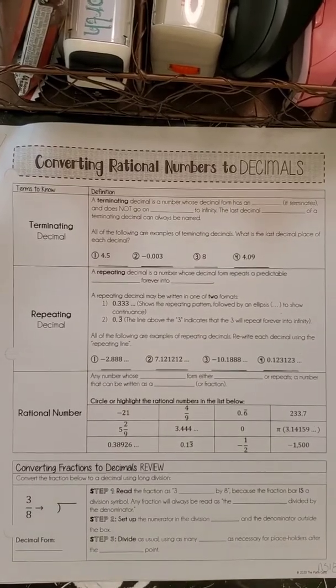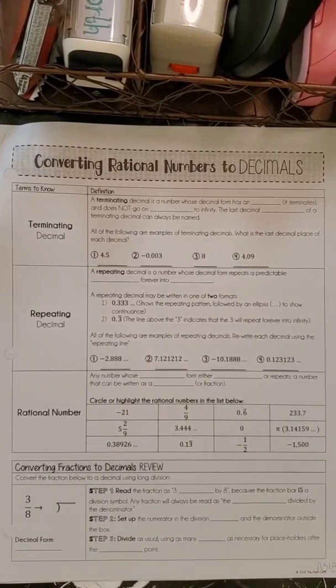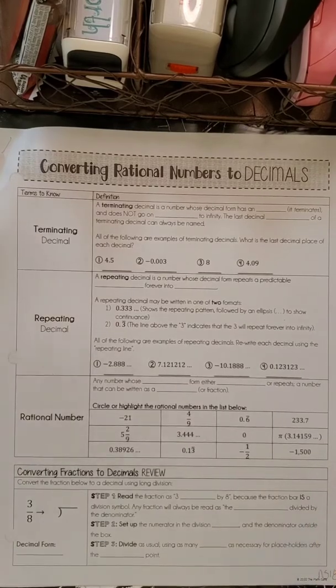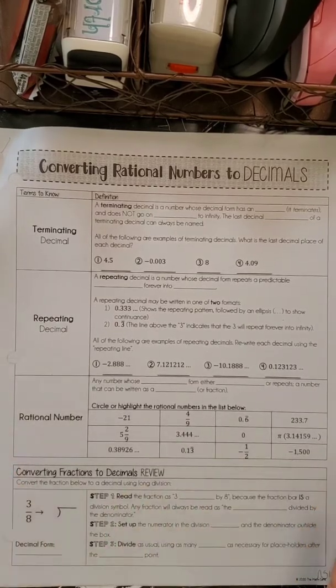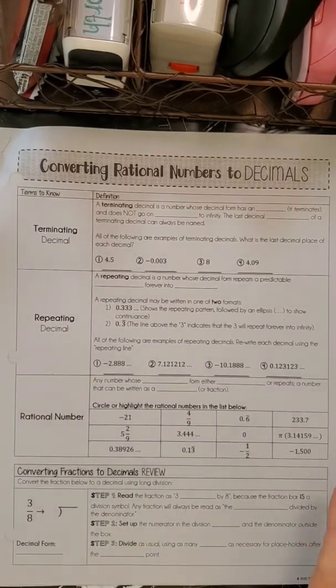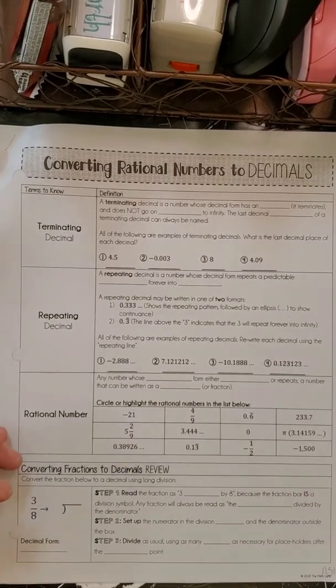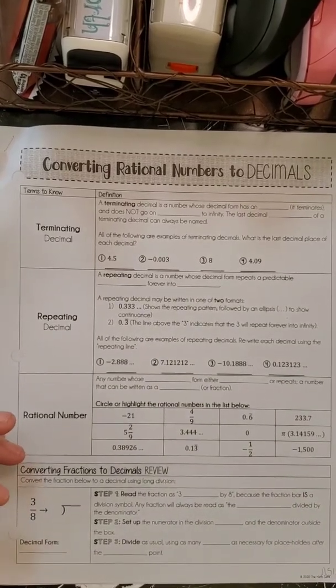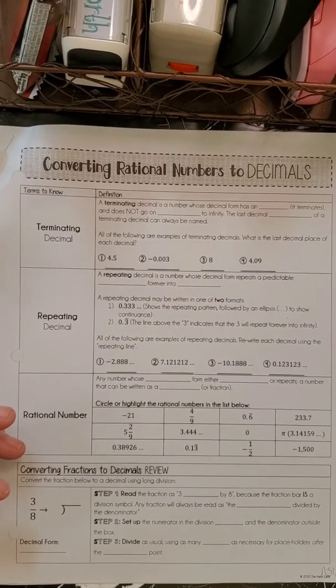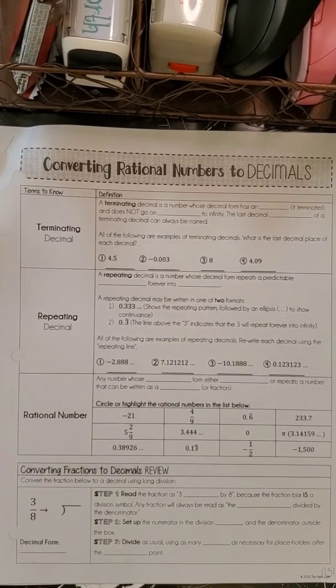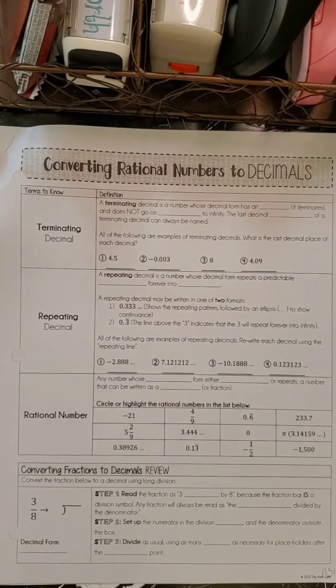All right, guys, we are almost to the end of our numbers and operations unit, and we need to do one more thing, and that is convert our rational numbers to decimals. So you have this notes page, and let's get started taking some notes and talking about converting decimals.